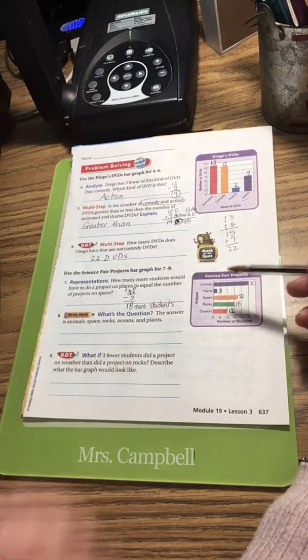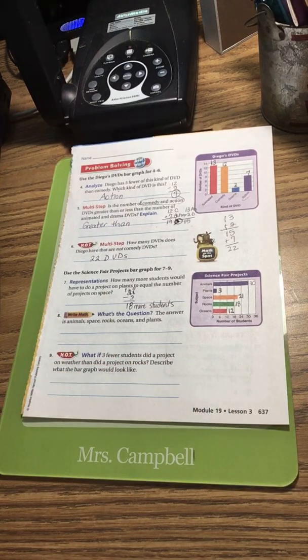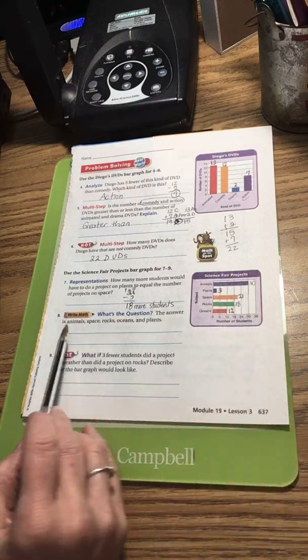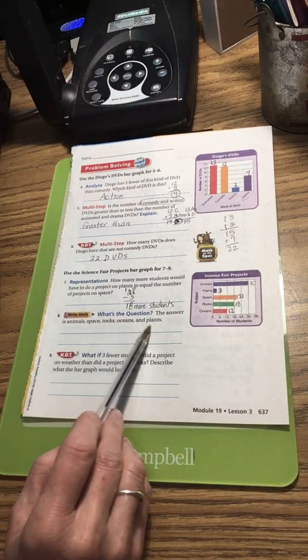Ooh, man, I think I already came up with mine. What do you think? Write your question out. Pause the video, write your question out, and see if you can come up with a question the answer would be animals, space, rocks, oceans, and plants.